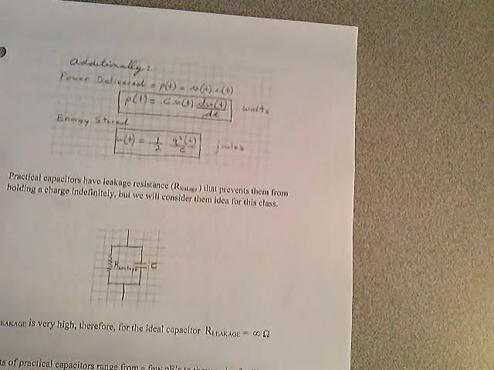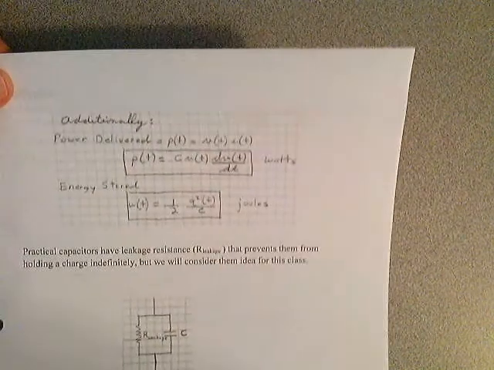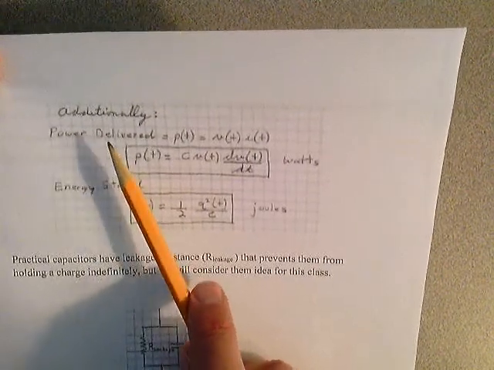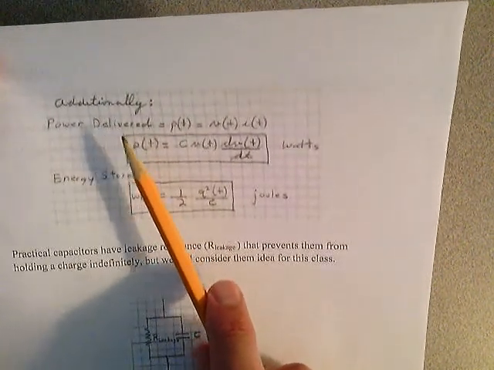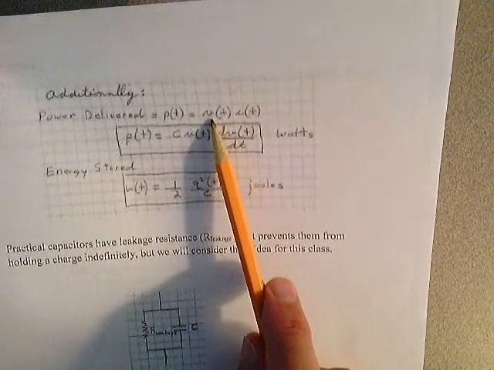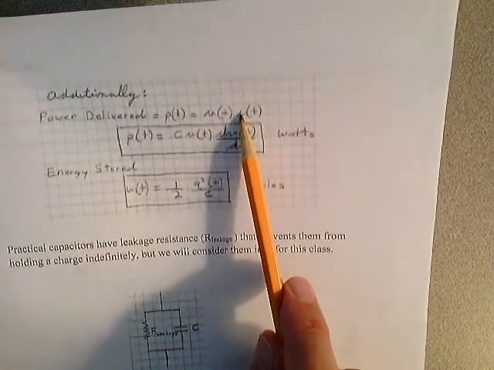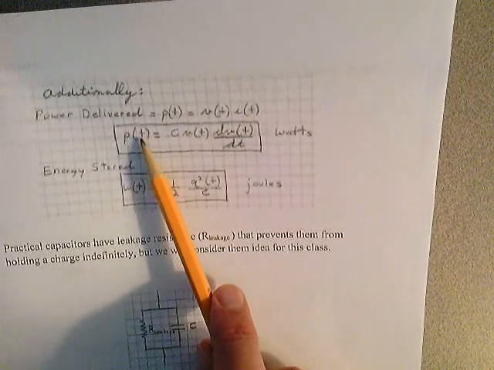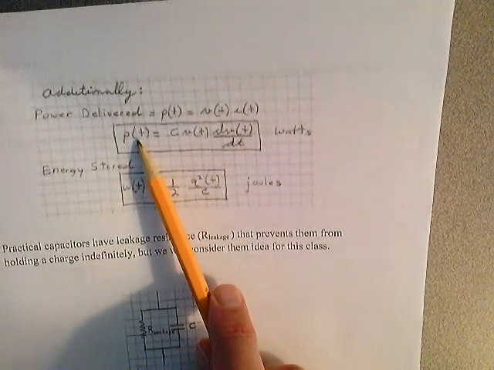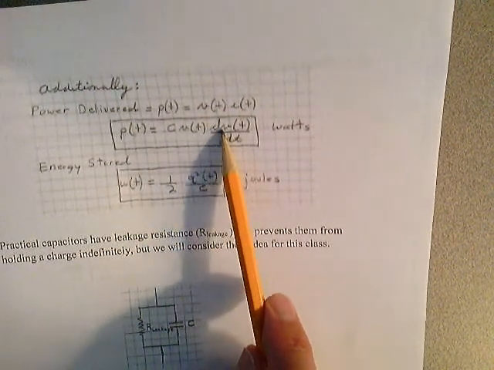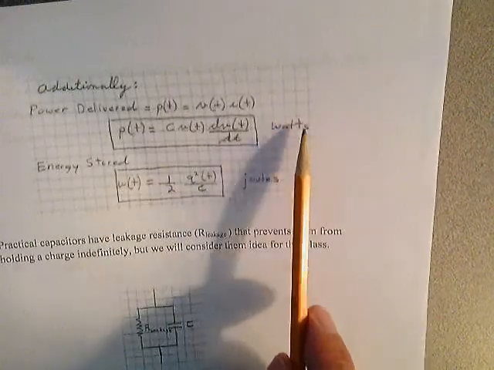If you look on page number 3, the power delivered to that capacitor is equal to the voltage across the plates of the capacitor times the current to the capacitor. Making substitutions from the previous page, the power with respect to time in a capacitor is equal to C times the voltage times the derivative of the voltage with respect to time, and that's in watts.